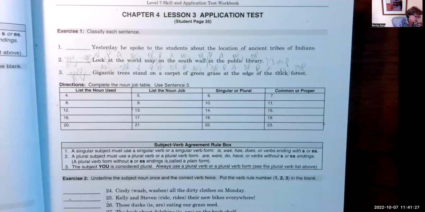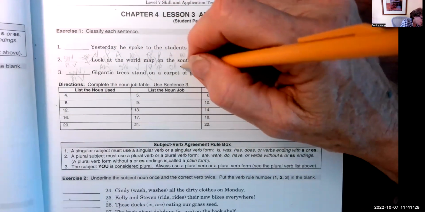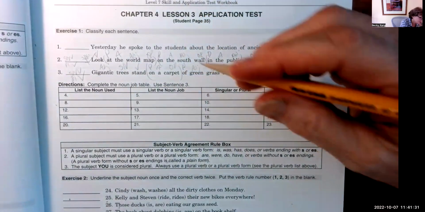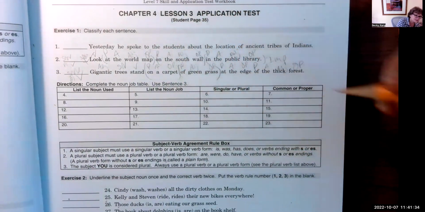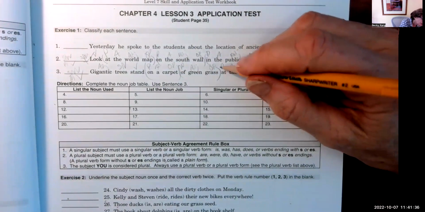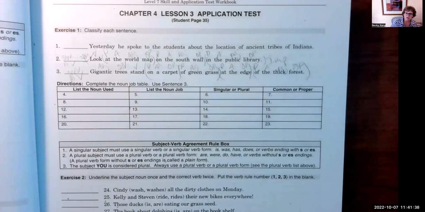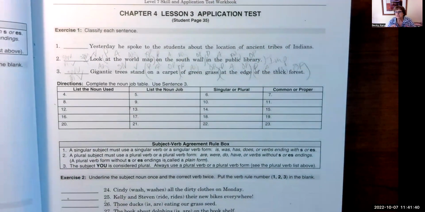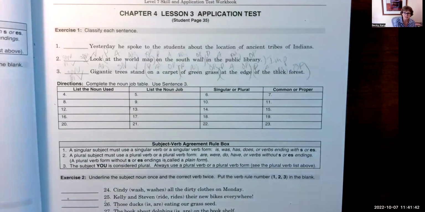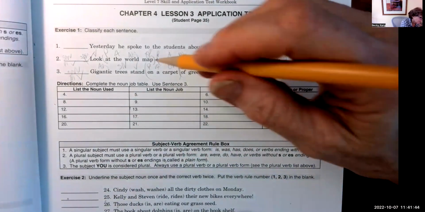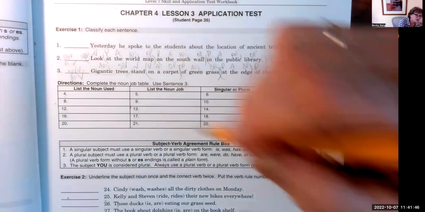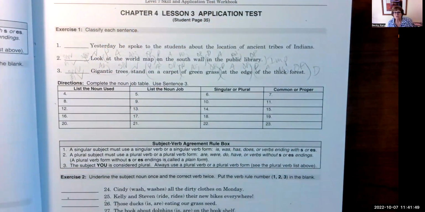1, check. Check for prepositional phrases. On a carpet, prepositional phrase. Of green grass, prepositional phrase. At the edge, prepositional phrase. Of the thick forest, prepositional phrase. Period, statement, declarative sentence. Go back to the verb and divide the complete subject from the complete predicate. I refuse to write in my lines because they're not straight at all.